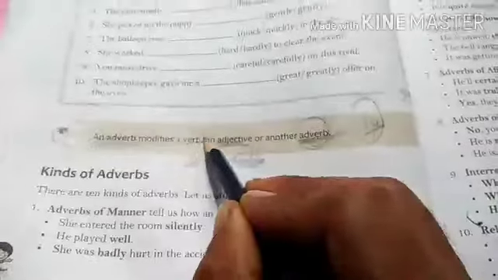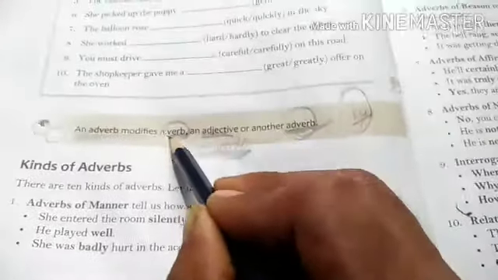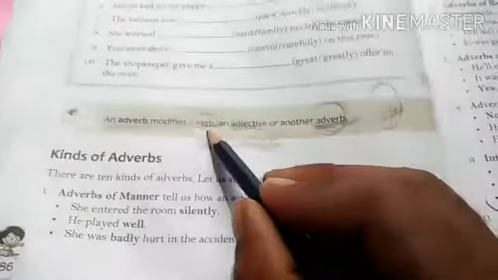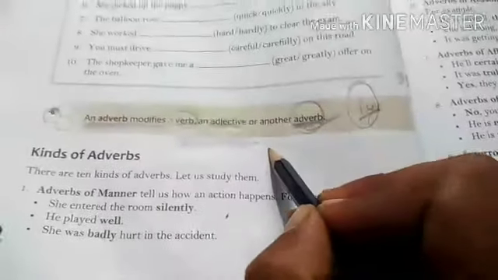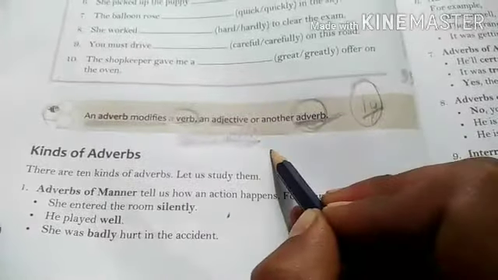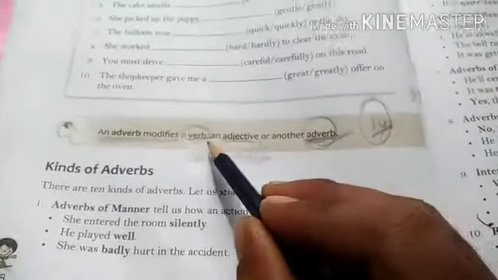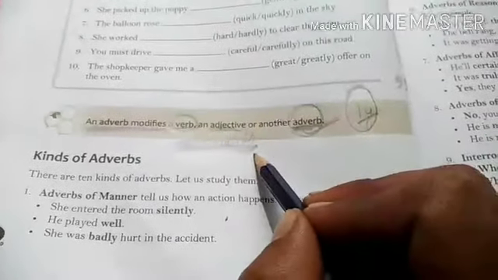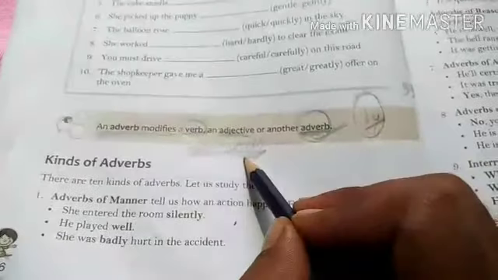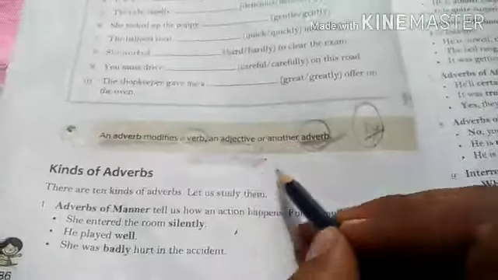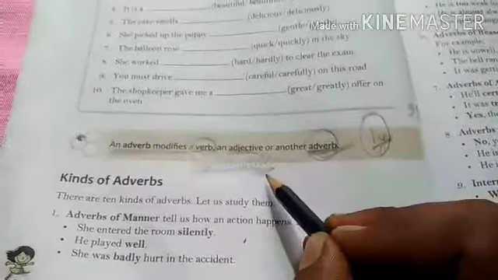Verbs means action, work, काम. तो adverb हमें बताता है, काम के बारे में कैसे बताते हैं कि जो काम हुआ है कैसे हुआ है, how, कहाँ हुआ है, where the actions take place, कब हुआ है, when the actions take place, कितनी बार हुआ है, how many times और how often the actions take place. These all information are given to us by adverbs.